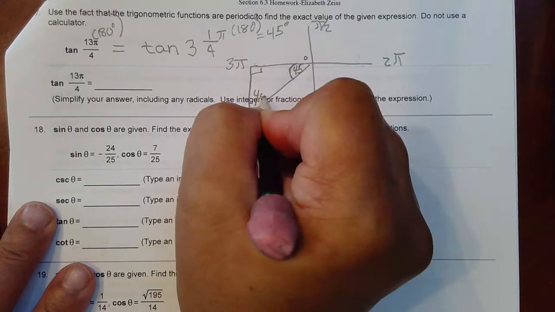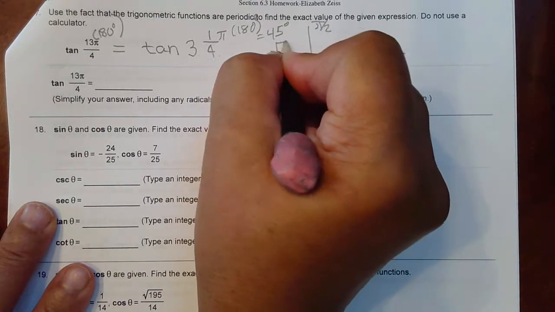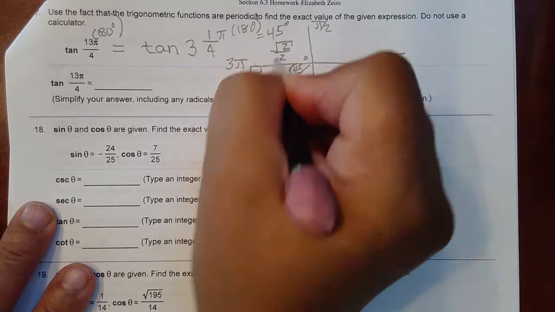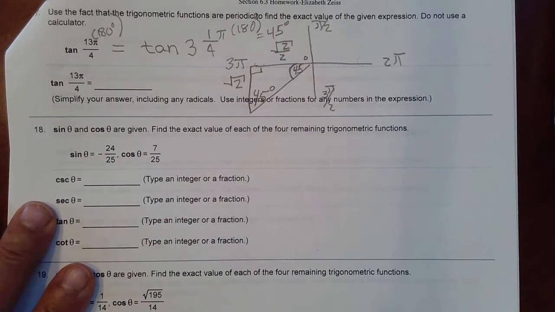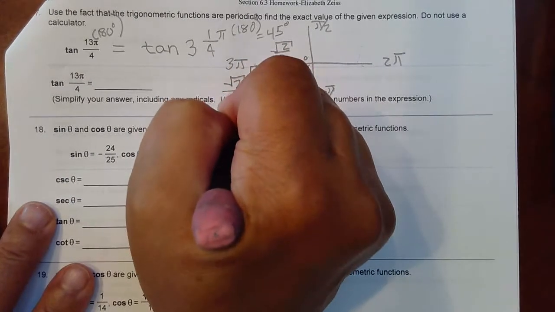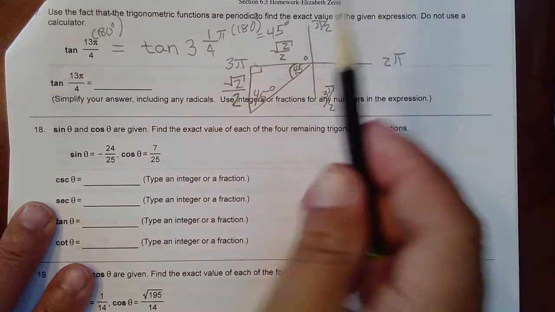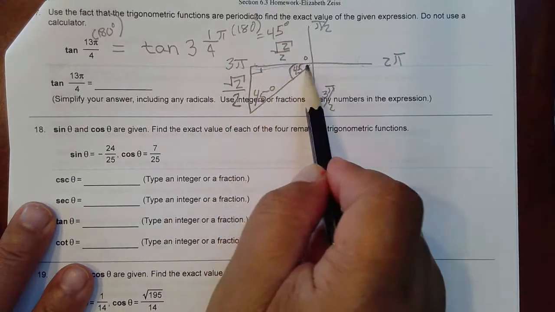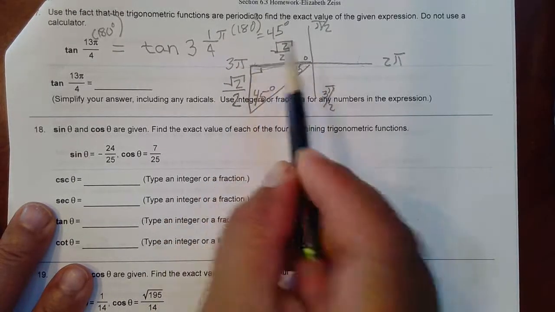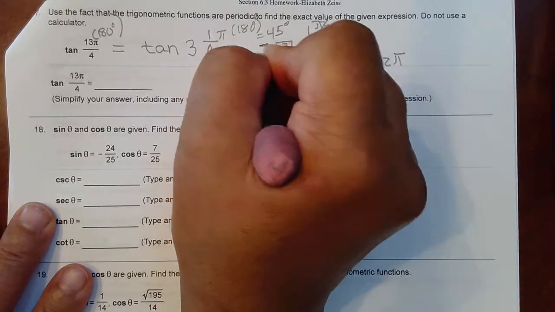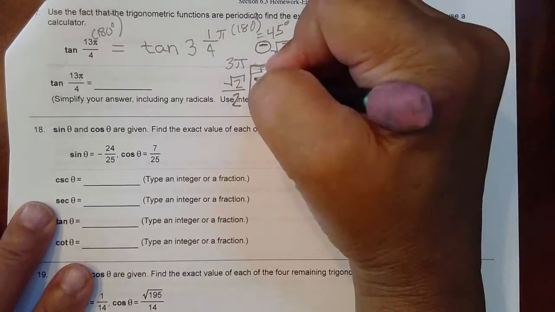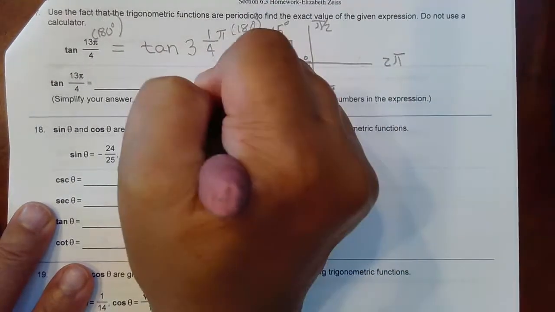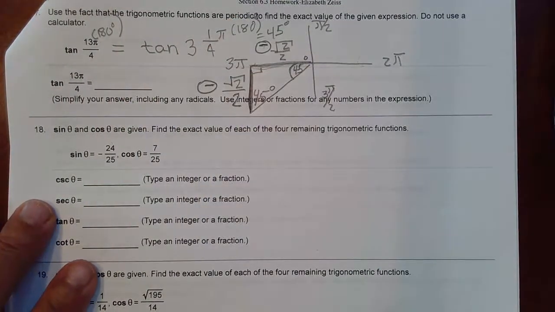Therefore, you have equal legs. However, now you're in a quadrant where things start to be negative. In this quadrant, x's, represented by this horizontal leg right here, are negative. So don't forget to put that little negative there. In this quadrant where this triangle is, y's are also negative. So don't forget to put that negative right there. And then go ahead and do whatever they've asked you to do.